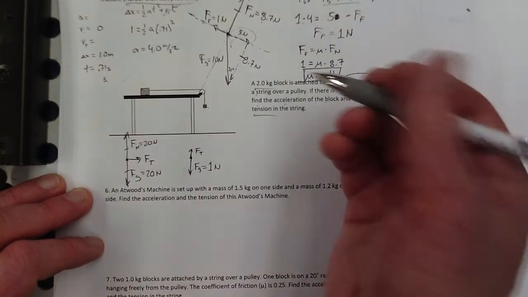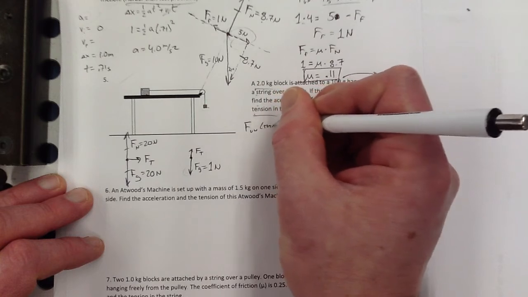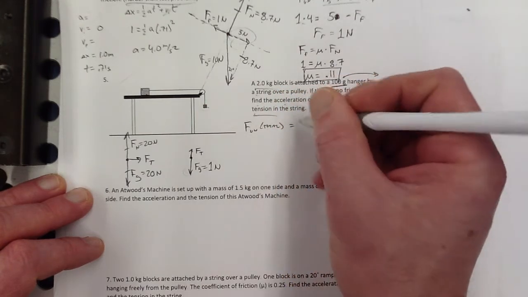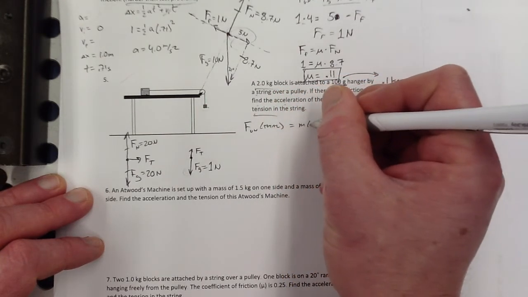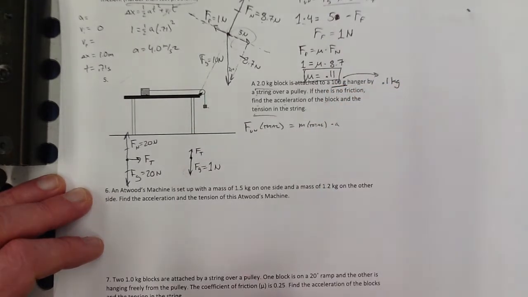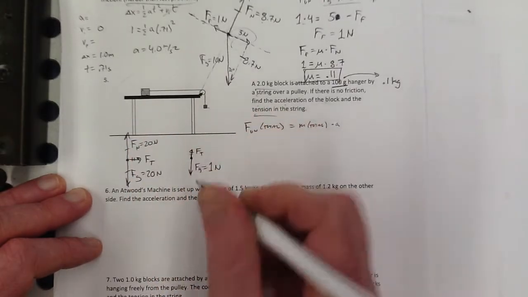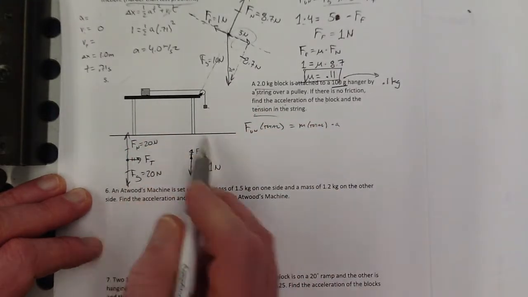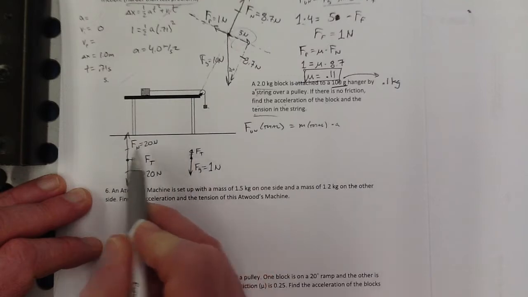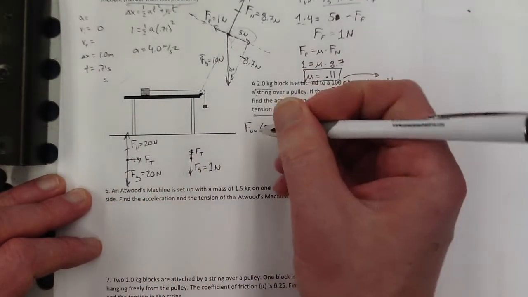Okay, so if you wanted to use the shorter method, as I think of it, what's the total unbalanced force? Well, the tension forces cancel each other out if we're looking at the total, right? That's equal to that, that's equal to that. So all that stuff cancels, and this is the only unbalanced force.